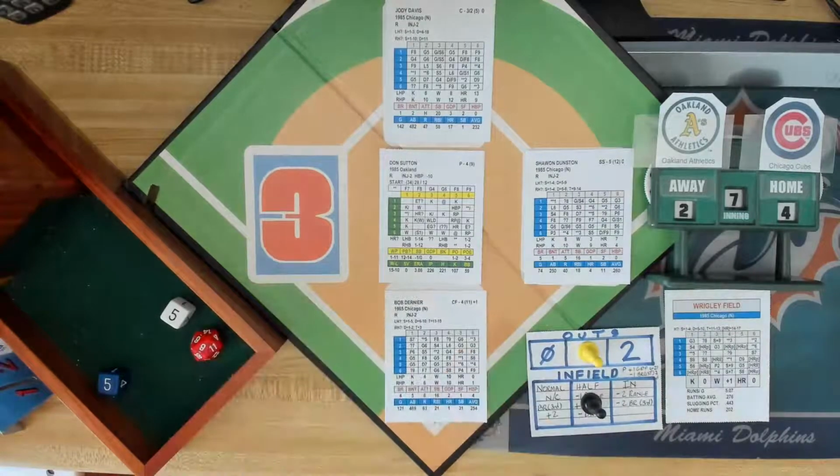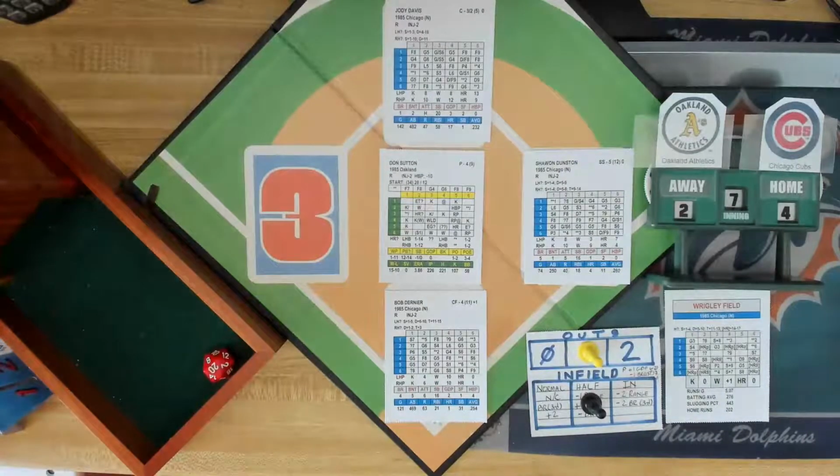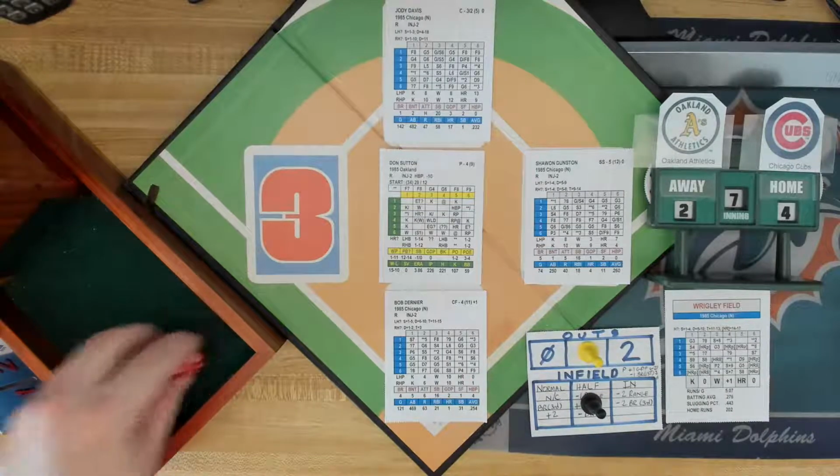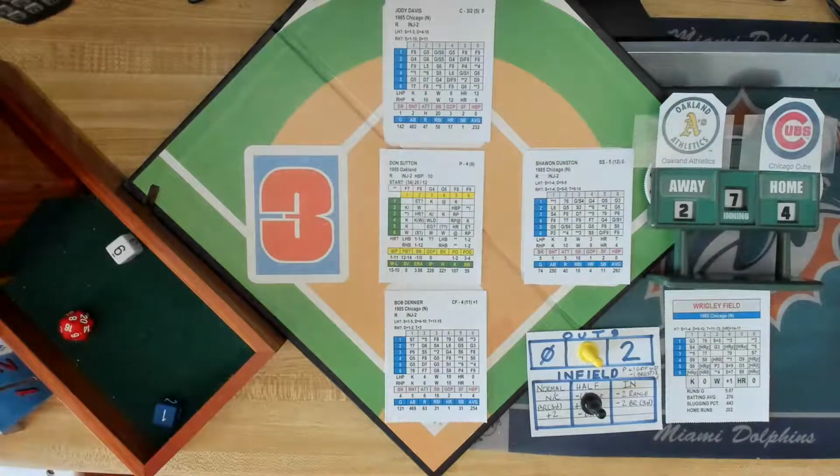1 out. Bob Dernier will now come up to bat. Strat roll says a 20. Sutton tries to pick off Davis at second base. No, he gets back. 1 out. Sutton's pitch, 1-2 against the righty. That is a blank. Dernier, 1-6.